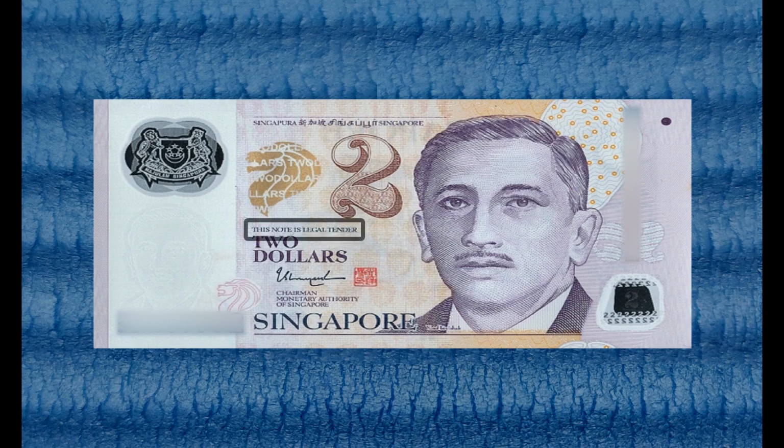Next, below the stylized gold patch, it has the lettering "This note is legal tender" in English. Next, below the lettering, it also has the denominational value $2 in English. Next, below the denominational value, it has the signature and the seal of the Chairman of the Monetary Authority of Singapore. The seal is printed with a fluorescent ink, which glows brightly under ultraviolet light.